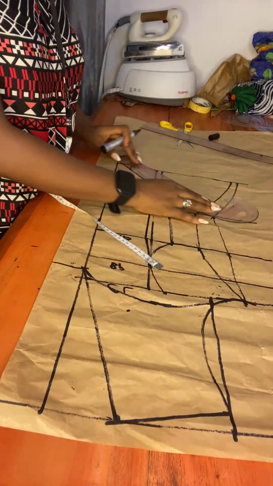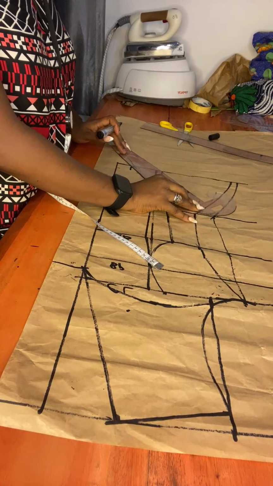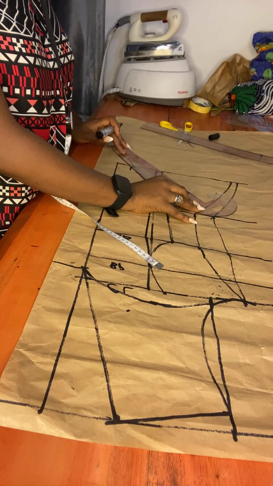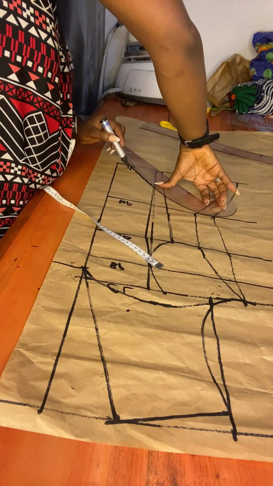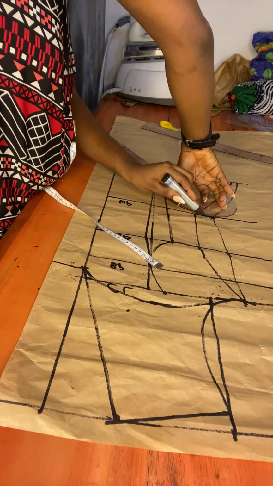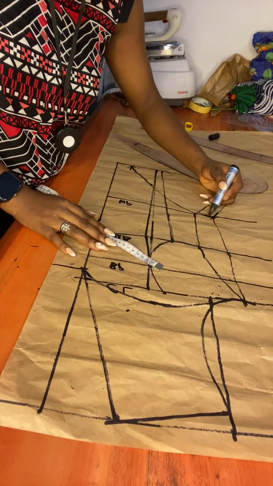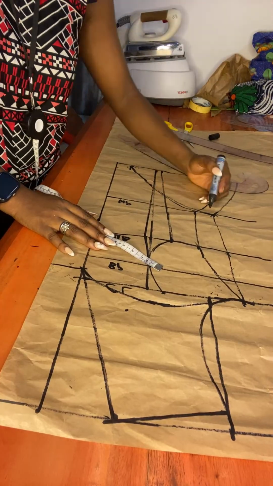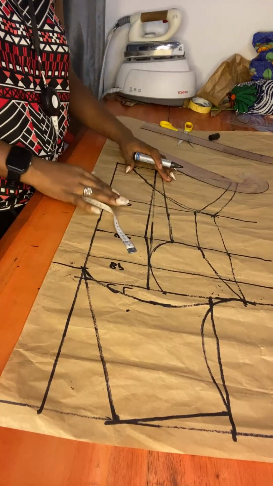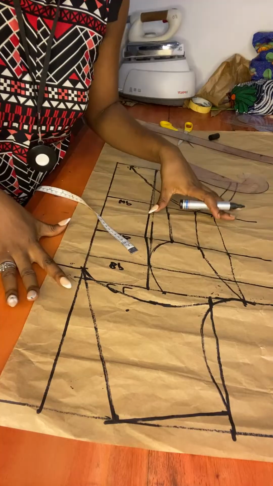So what I just need to do is get my curved ruler. You can use your free hand at this point, or use your curved ruler. So I get my curved ruler and connect like so, to the waist point. Like I said, you can use free hand so that you get what you're looking for. So you just connect like so. Okay, so now we're done with this.